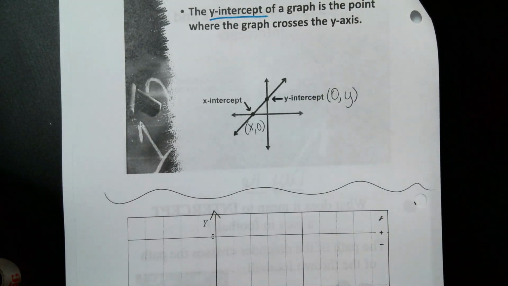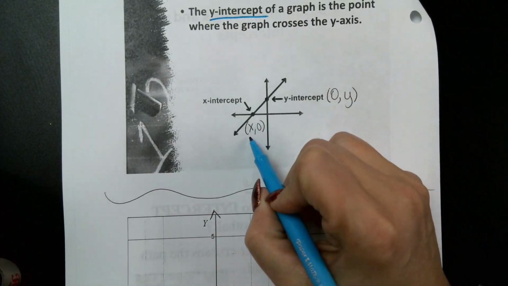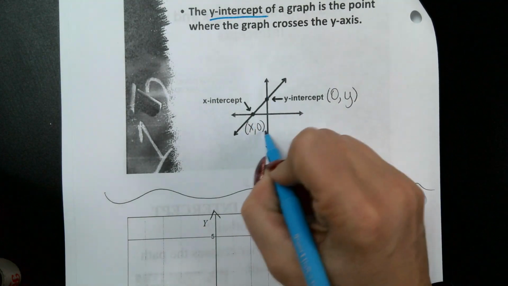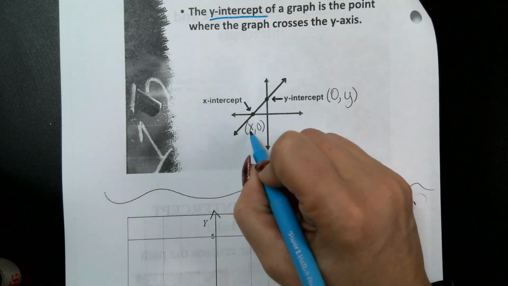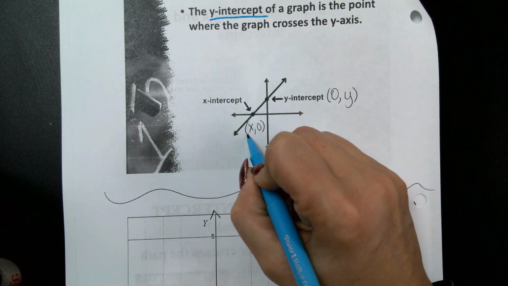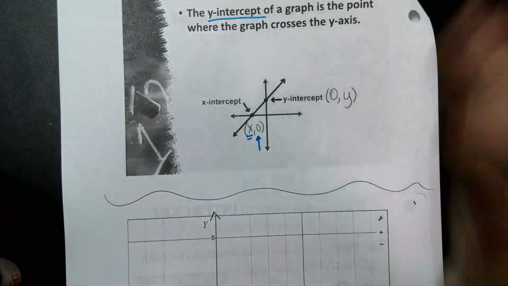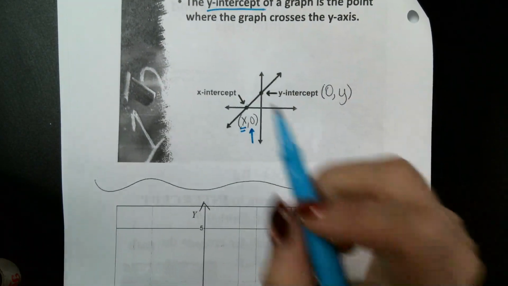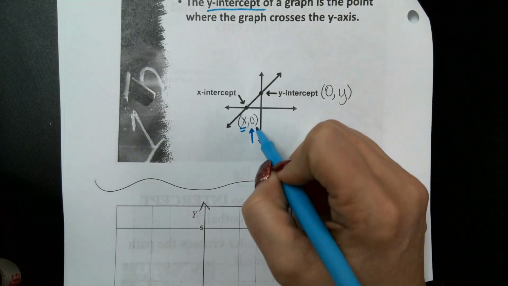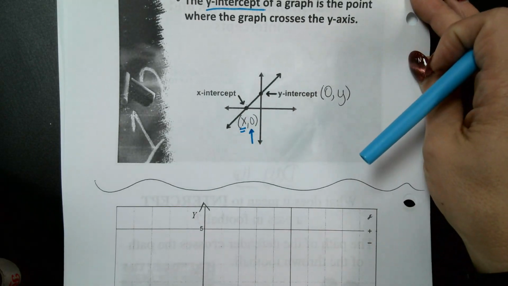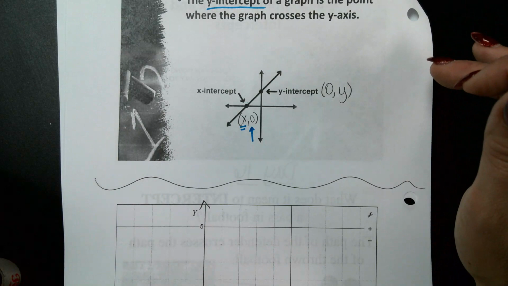Okay, I do think it's extremely important to keep in mind that if you're trying to find the x-intercept and you write it as an ordered pair, wherever it crosses the x, that's the number that goes first, and then the second number automatically is 0. When you are looking for x, y is 0. Okay? Is everybody good with that? Like, you have to remember that.